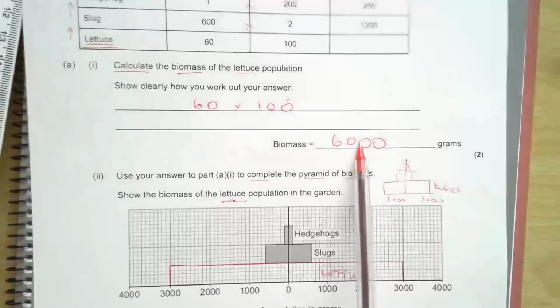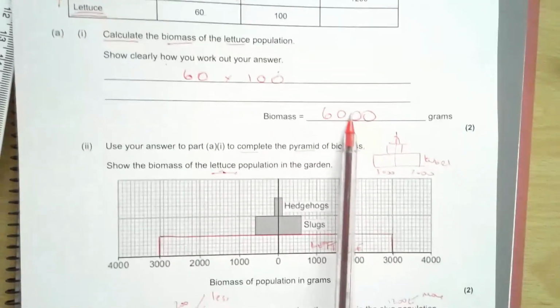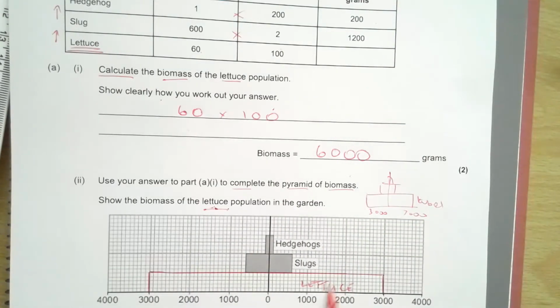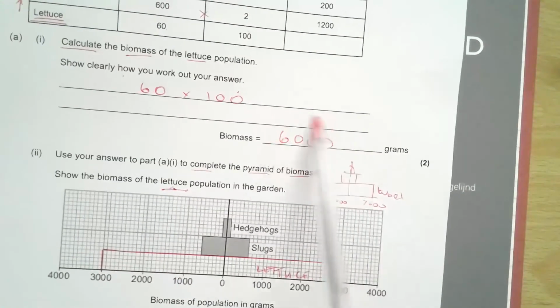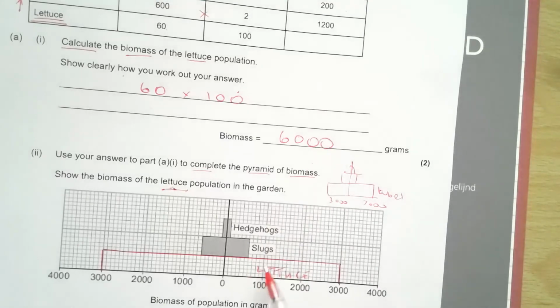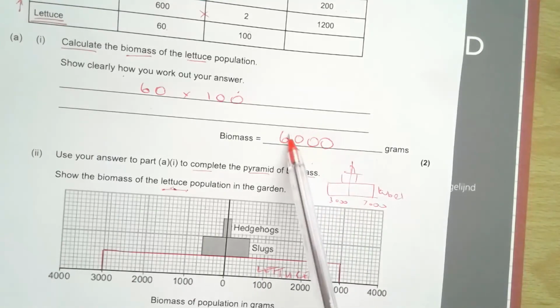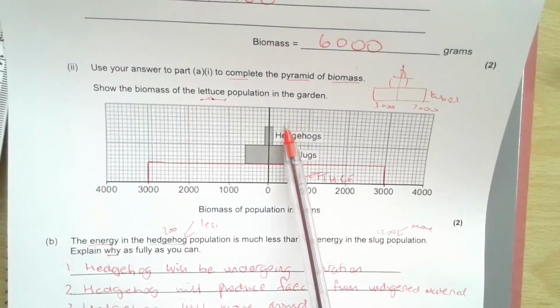If you got that calculation wrong, so say you wrote 4,000 instead of 6,000 and did 2,000 on either side for this, you'd get this mark correct, because this part depends upon your answer here. So if you made a mistake here, you're not going to be penalised twice. They're going to give you the correct mark based on what you've answered here. So that is obviously the ideal way of doing it.